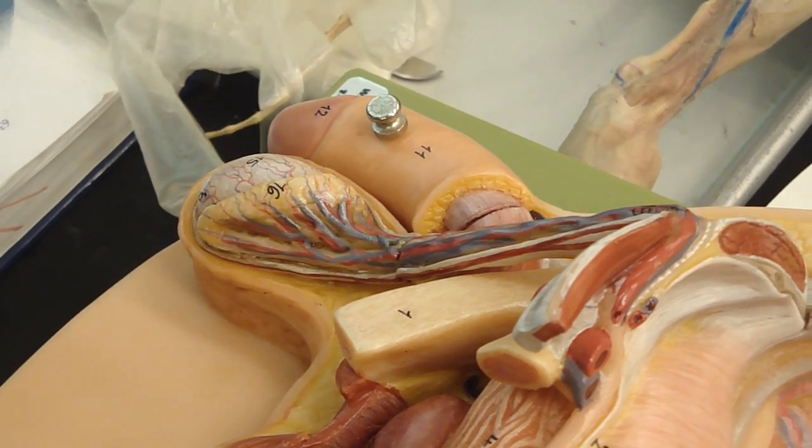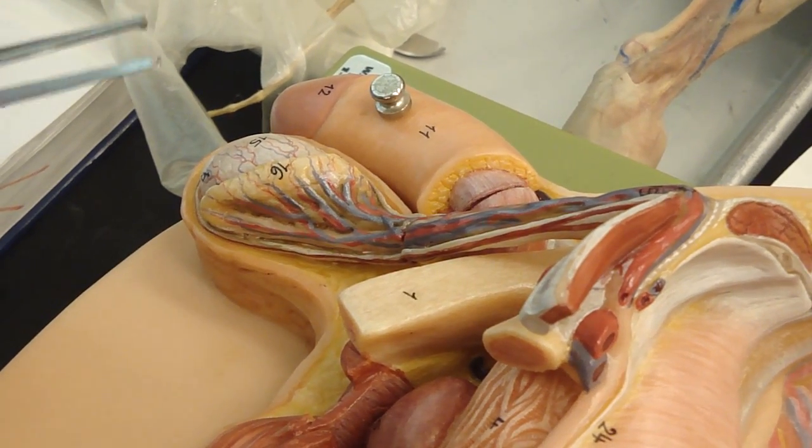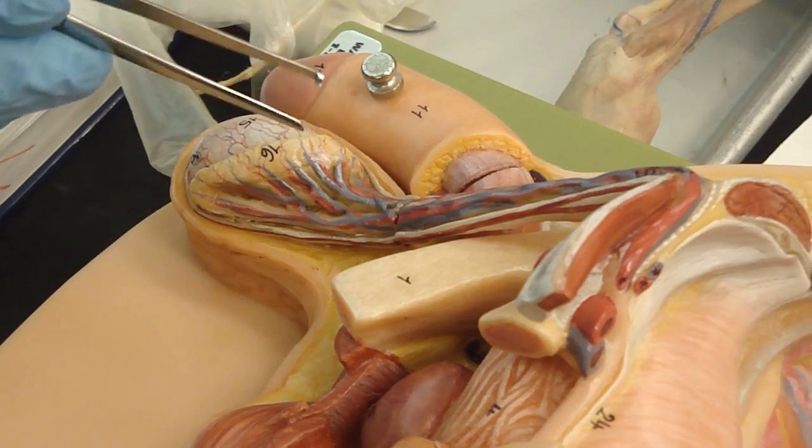They can surgically do it, but I don't think it's 100% successful. They can do it, though. Going in there is like suturing wet spaghetti together, I guess. So that's a vasectomy there.